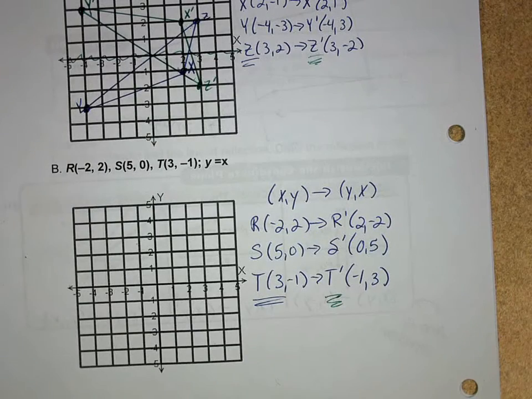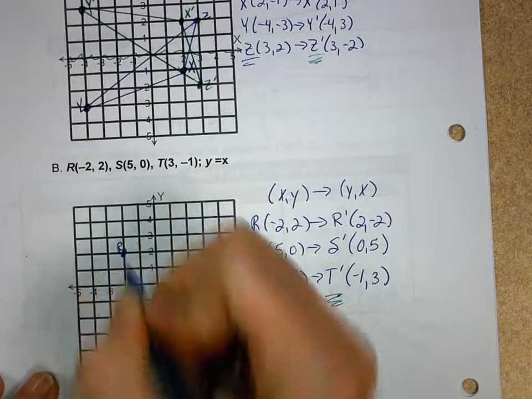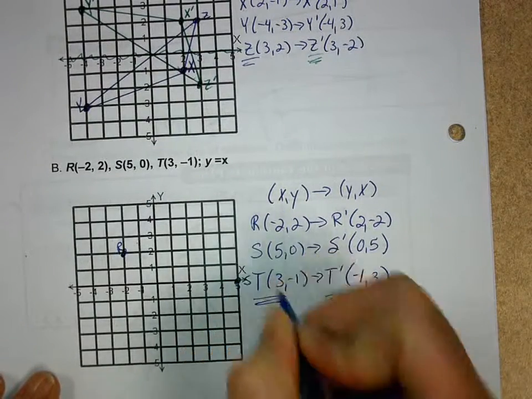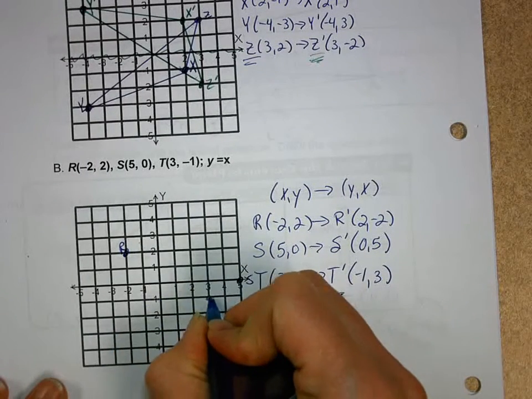All right, so here's our reflection. R is at (negative 2, 2). Then we have S at (5, 0). And then we have T at (3, negative 1).